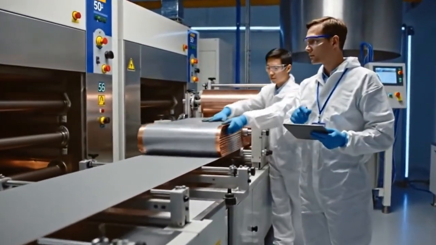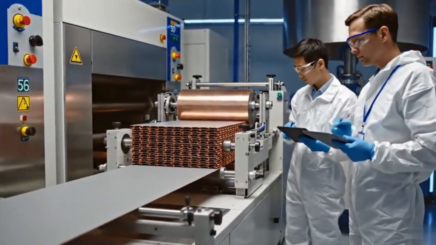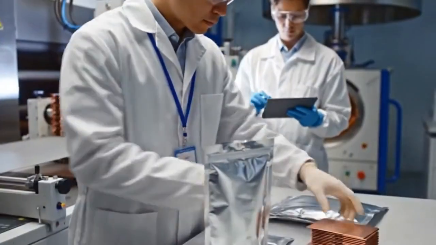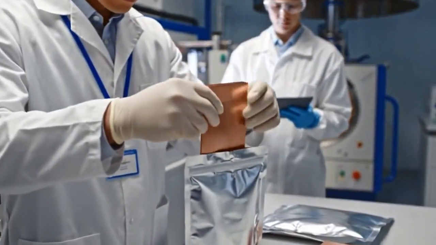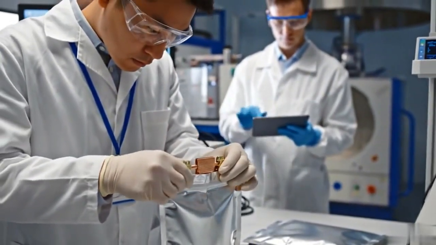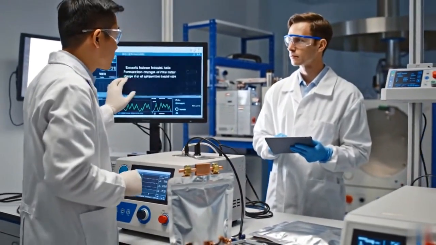In a state-of-the-art ultra-dry room, an East Asian operator in full moisture-proof gear loads dried electrodes. The electrode stack is carefully inserted into the aluminum polymer pouch with precision, while the supervisor verifies the moisture. The formation process begins with a slow charge at C/20. The cells are held at 45 degrees Celsius while the voltage is carefully controlled.